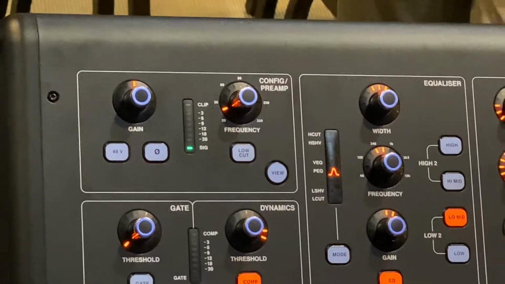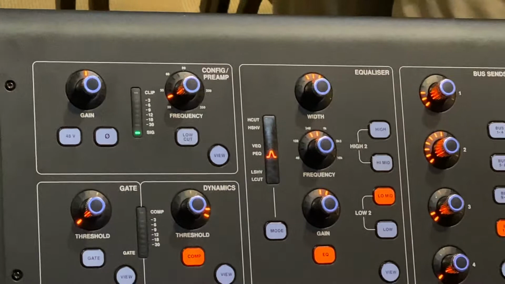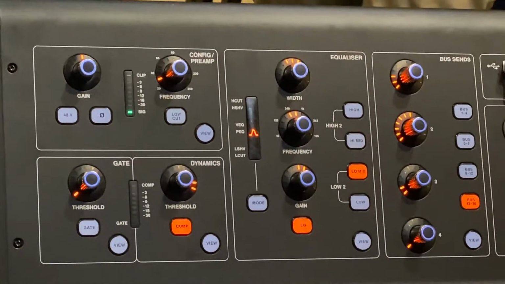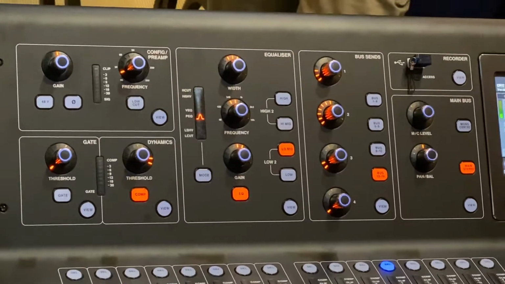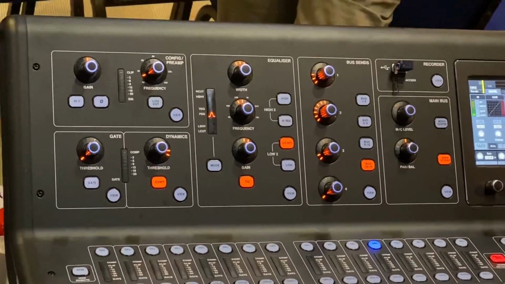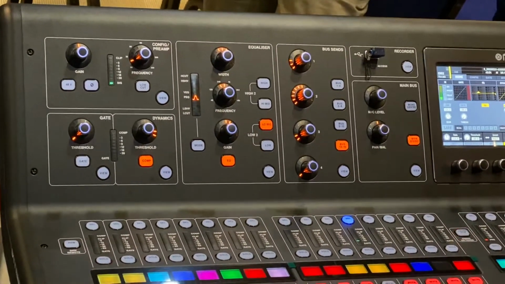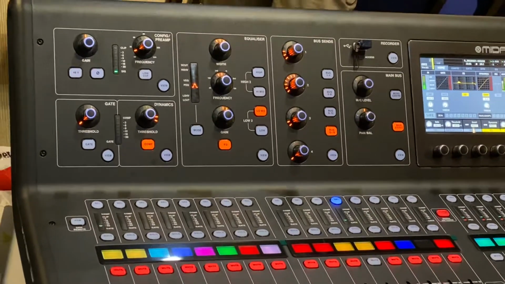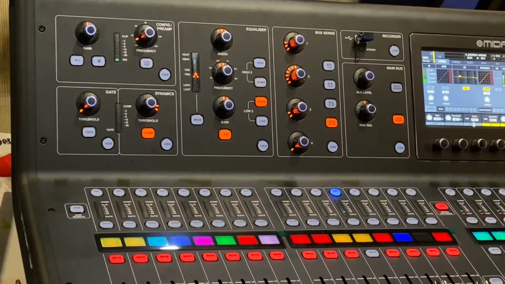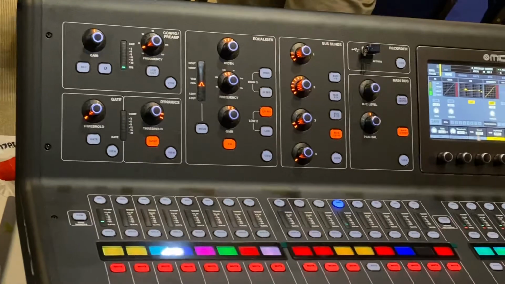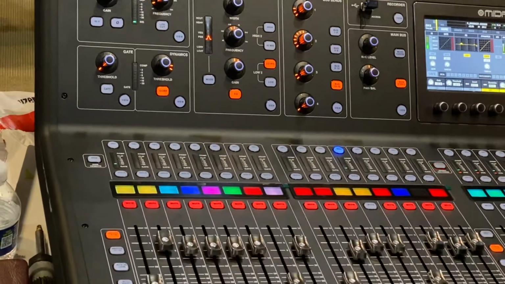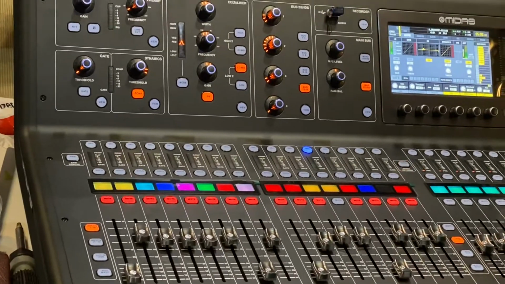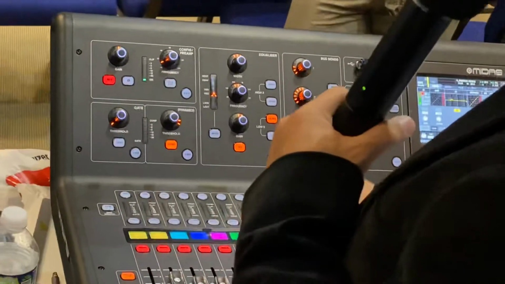We say 48. So for those people who work on the sound system, you have to recognize, for example, Shure brand microphones. They have the SM58 or SM57 or Beta 57A. The SM58 has no phantom power, no need to turn it on.